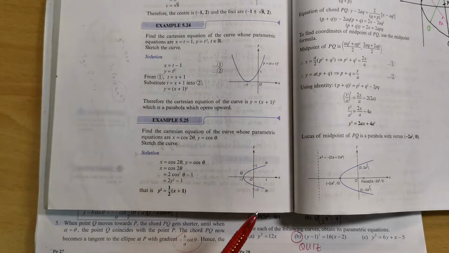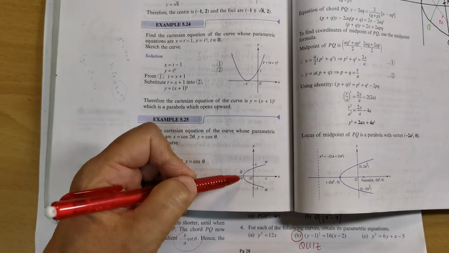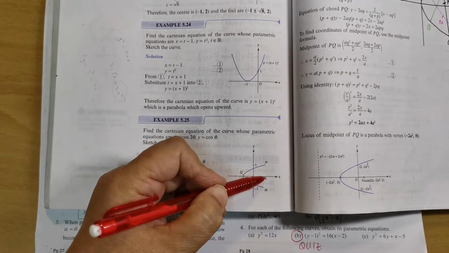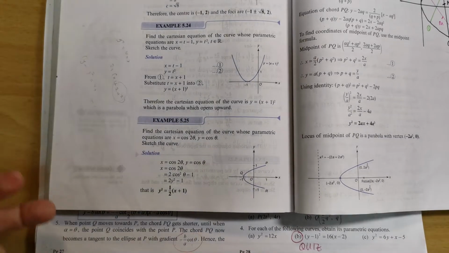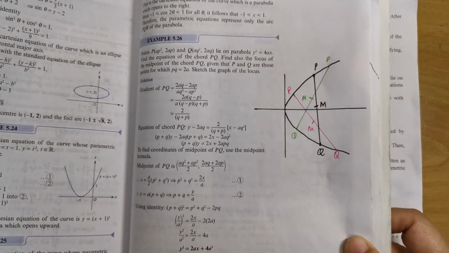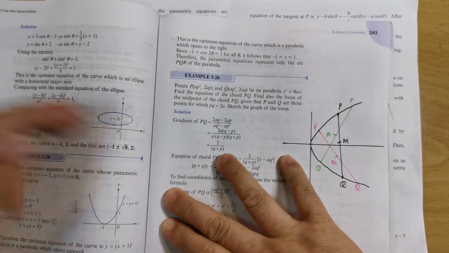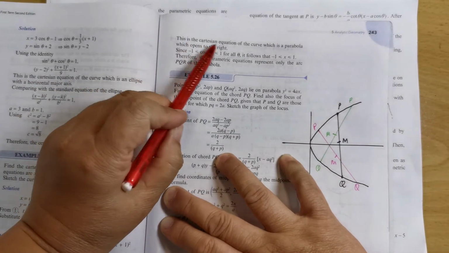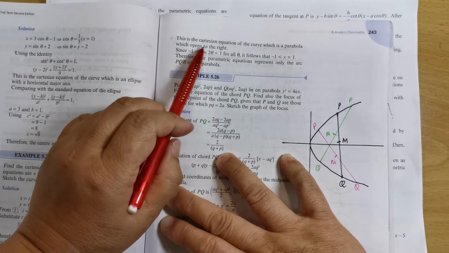Why? Okay, let's look at this. Let's sketch the graph and show you. So you see that this graph is only sketched from -1 to 1. See that? This graph is only sketched from -1 to 1. Okay, why? It is explained on the next page. So this is the Cartesian equation of the curve, which is a parabola that opens to the right.